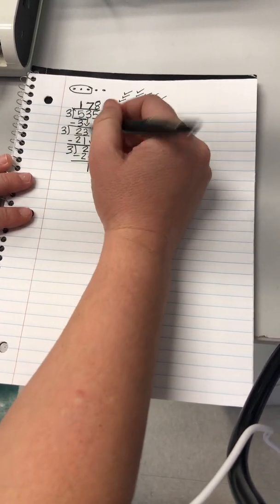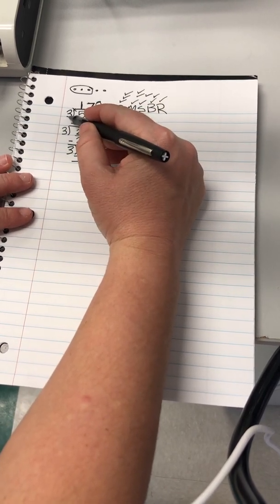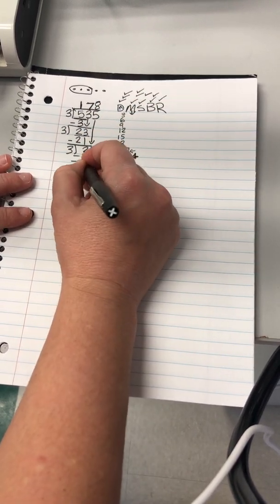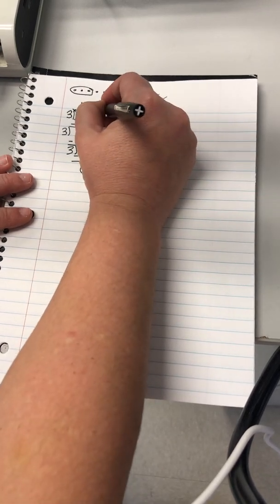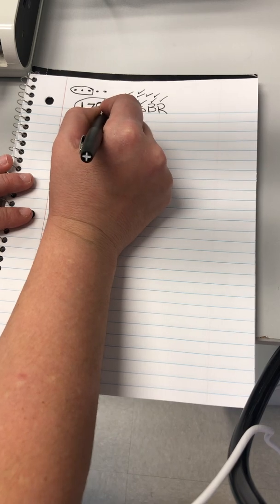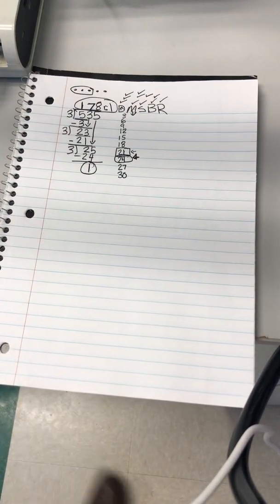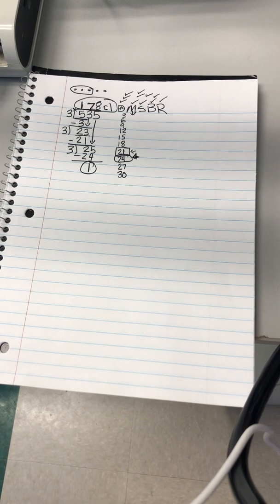Is there any number to bring down? No. Is this number smaller than this number? Yes. So this number is my what? Remainder 1. 178 with a remainder of 1. Let's not do that again. Let's do it again.